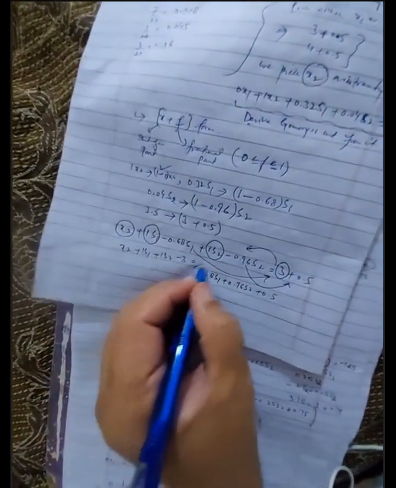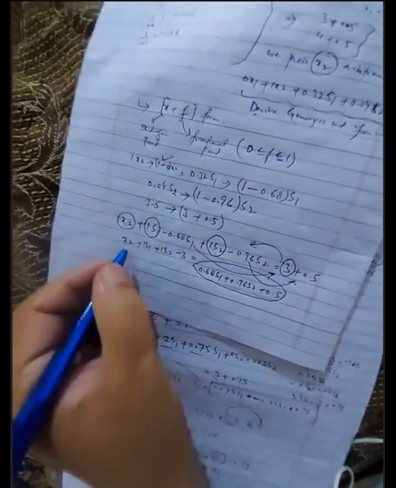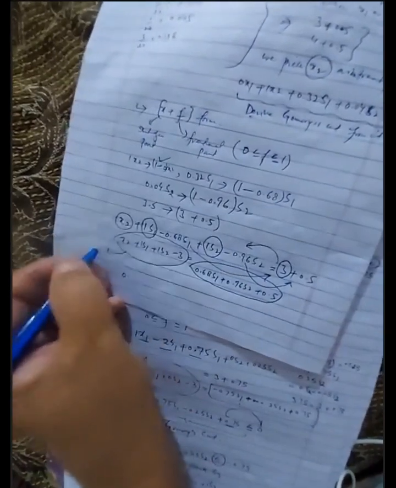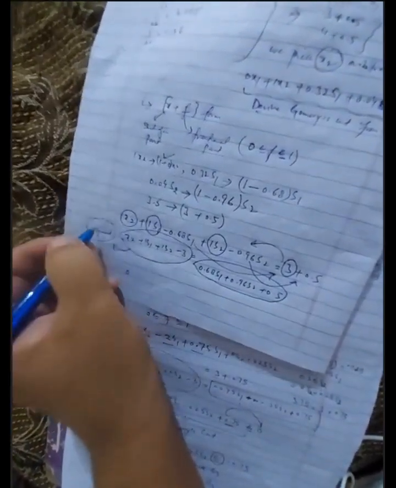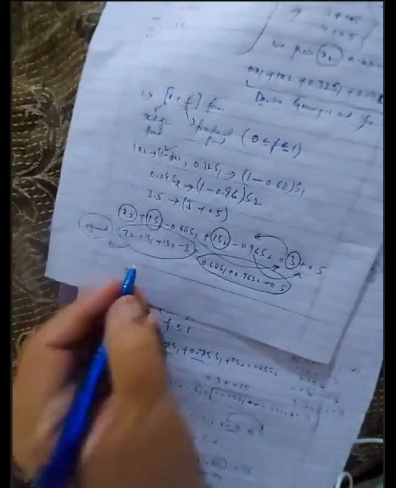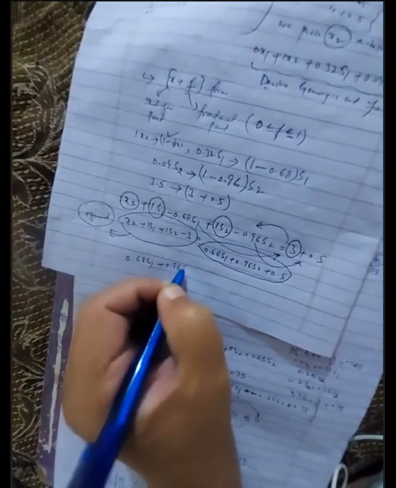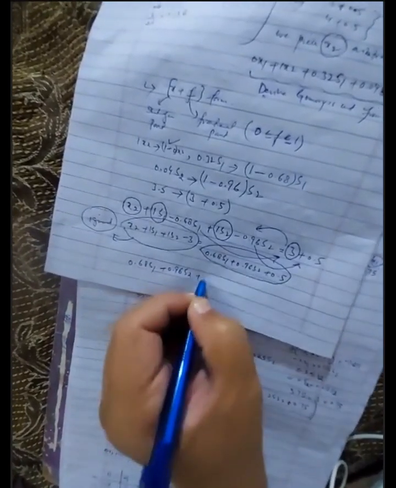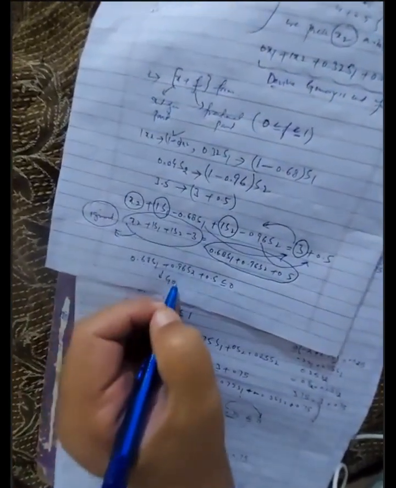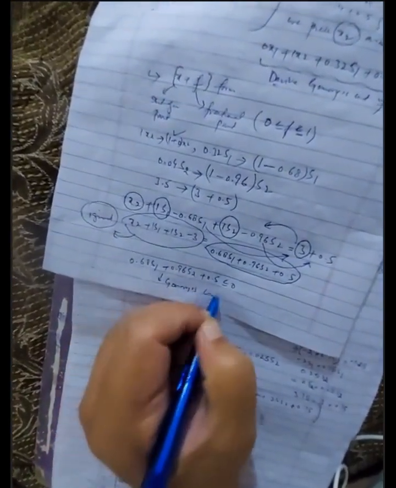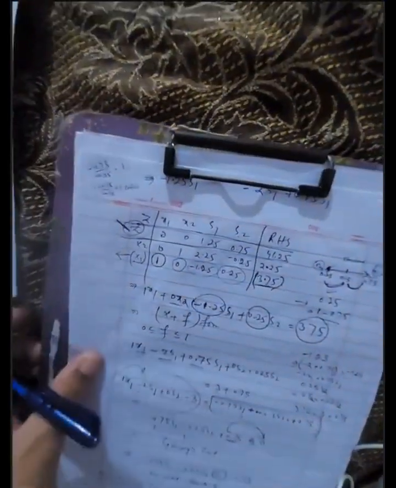Now we will ignore this part. We are only interested in the fractional part of it. So we can write it as 0.68 s1 plus 0.96 s2 plus 0.5 is less than or equal to 0. So this is actually the Gomory cut that we will introduce into the final table.